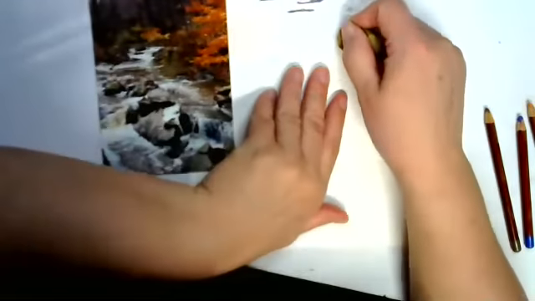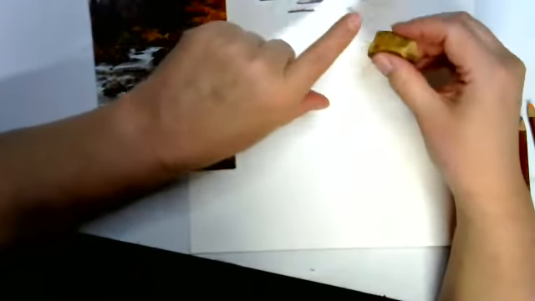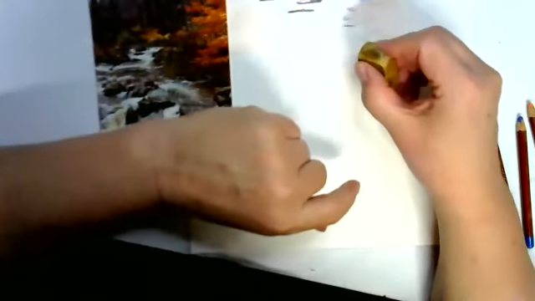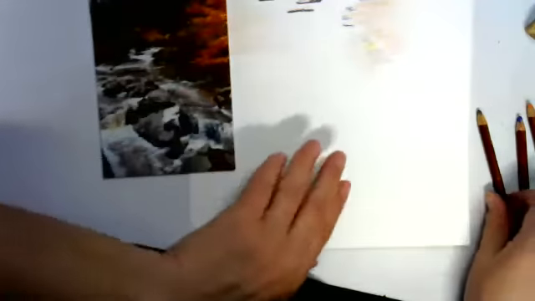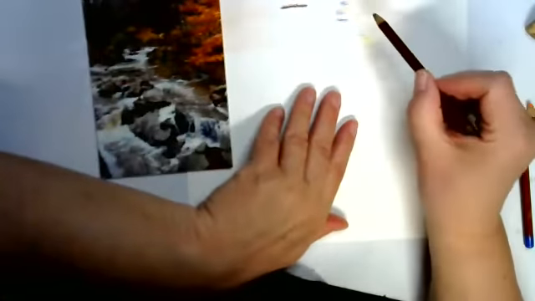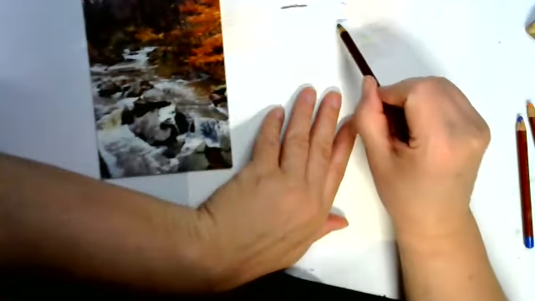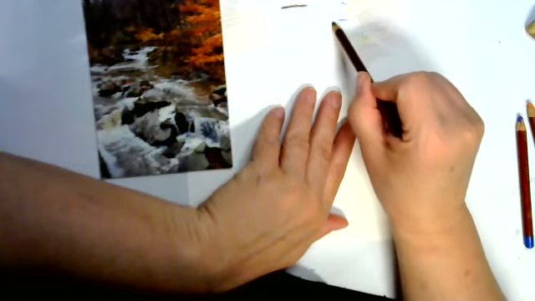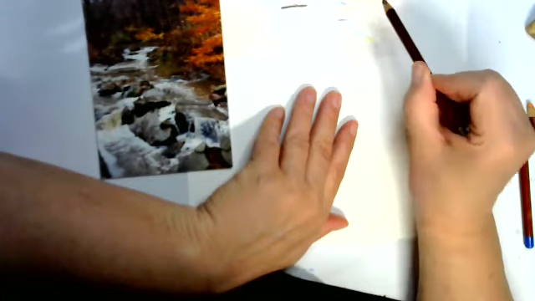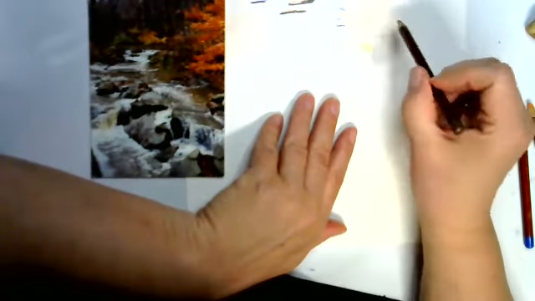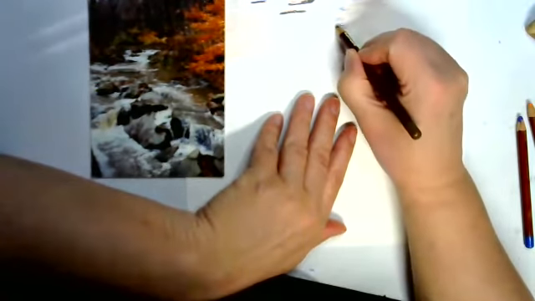So you can lift up a little bit of the colored pencil. Not a lot, but you can lift up a little bit. Huh, I didn't know that. Yeah, look at that. Wow. Learn new things all the time.